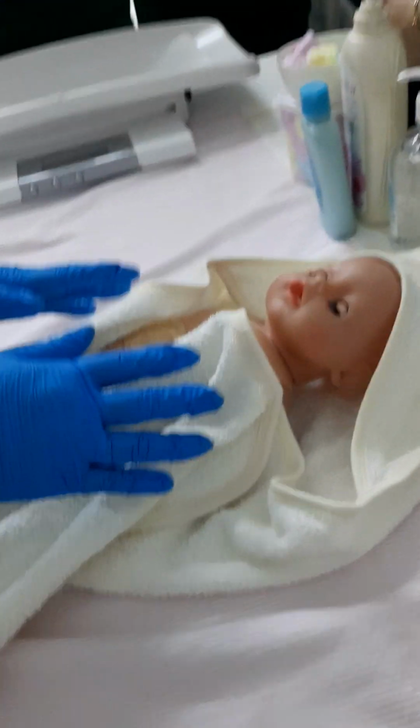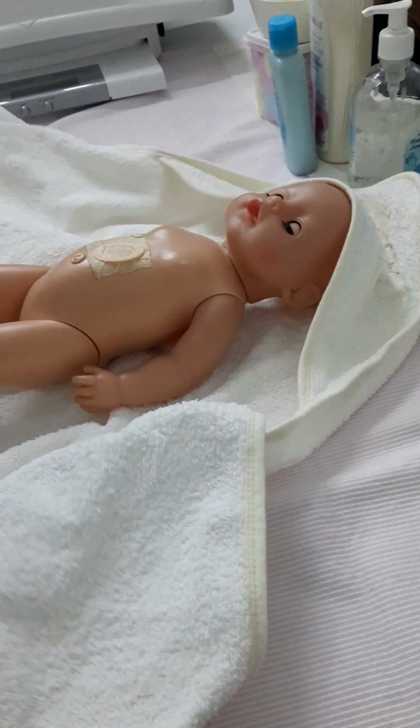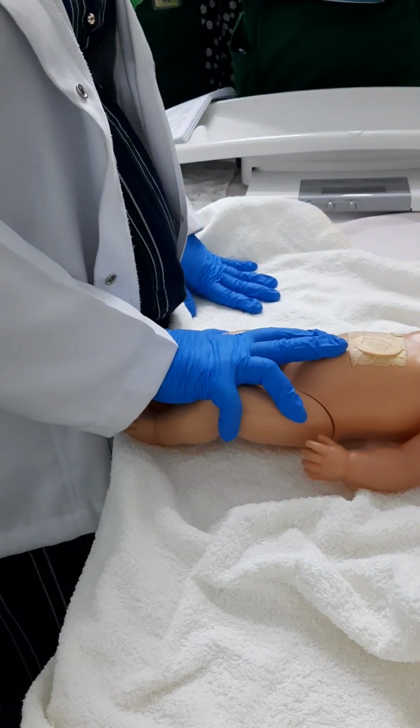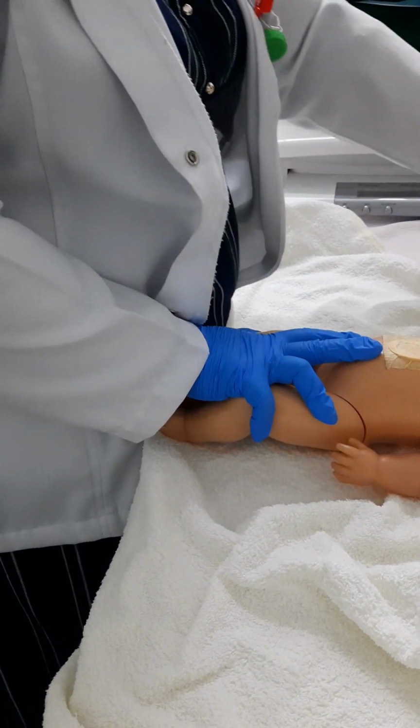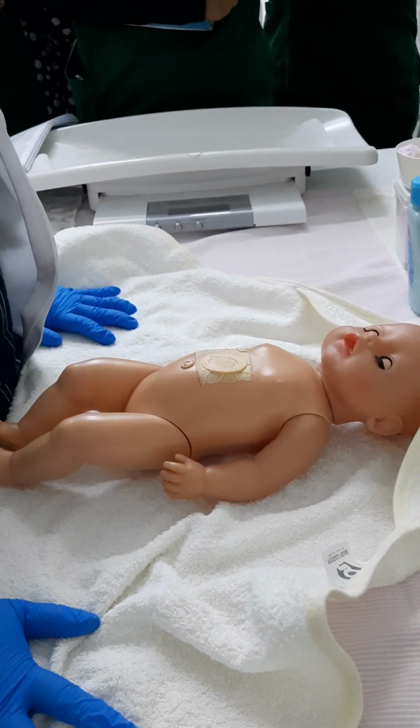Now, after the bathing, there is another thing that you have to do. You have to check the measurement. You call it anthropometric measurements. Anthropometric.